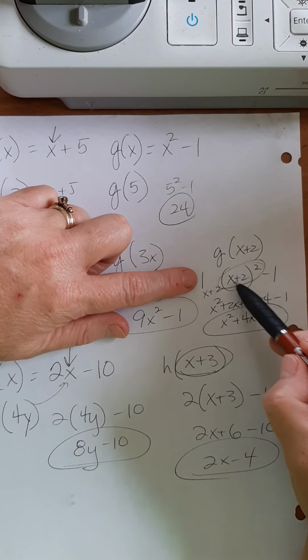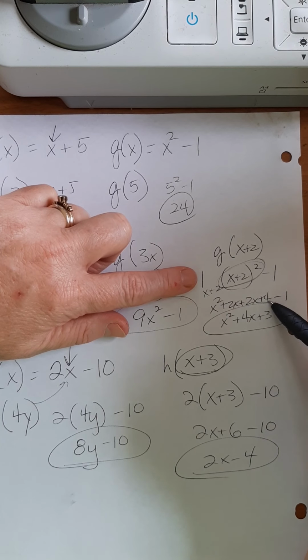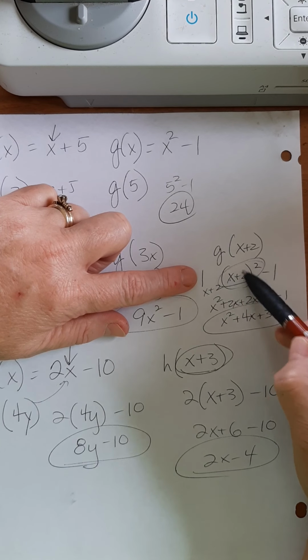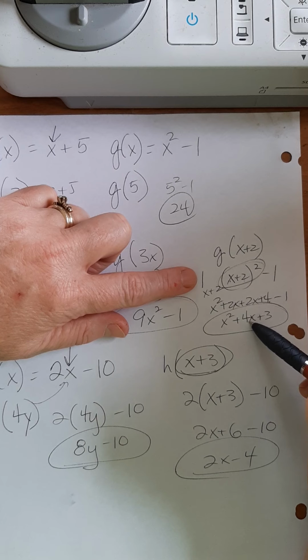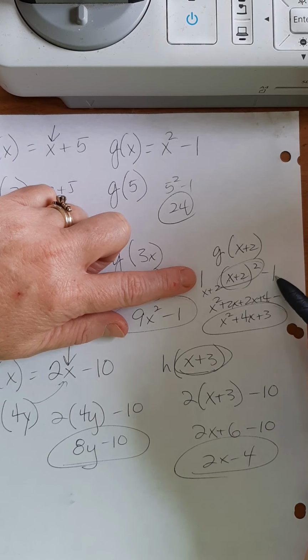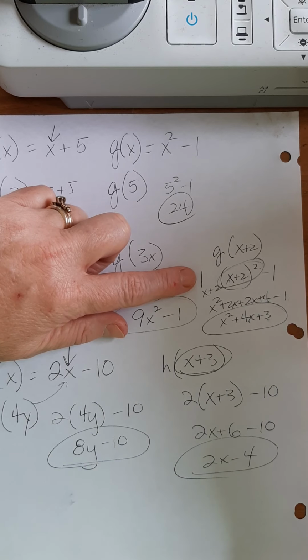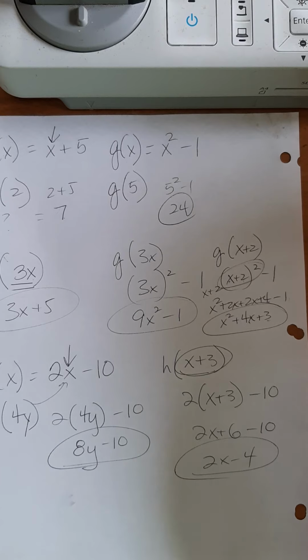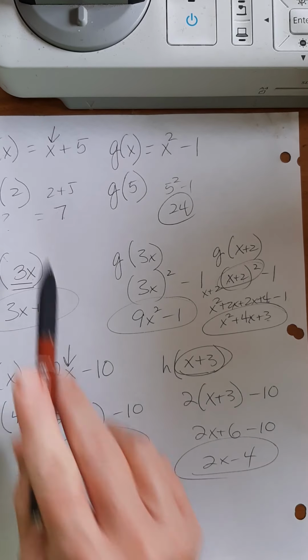Remember, that is square the first, square the last, multiply those, and it's doubled, 4x. And the reason why it's not 4 on the end is because when you brought down the minus 1, that's why it was 3. So that is evaluating it at points when you plug in.